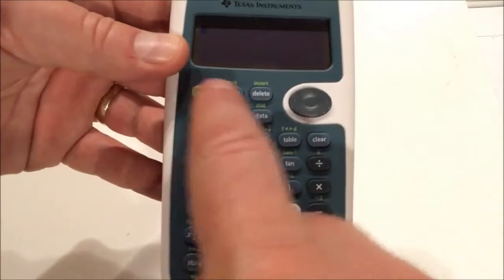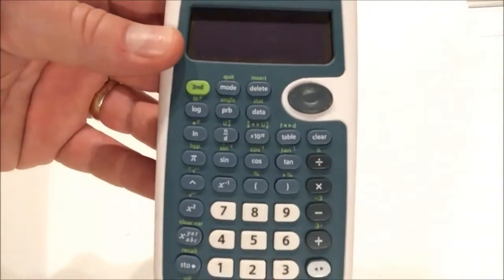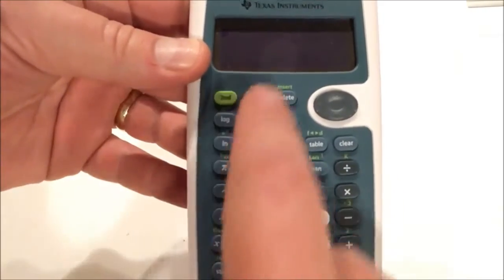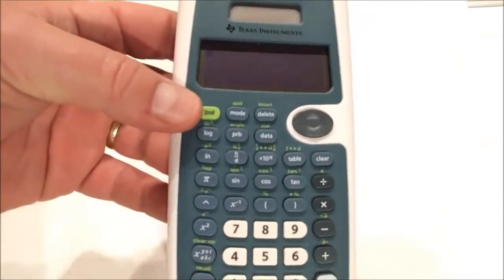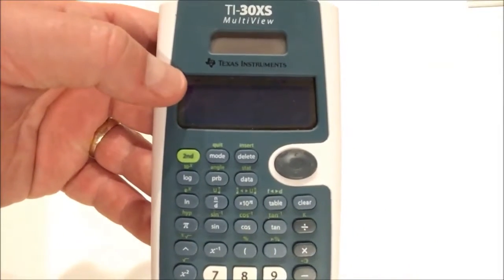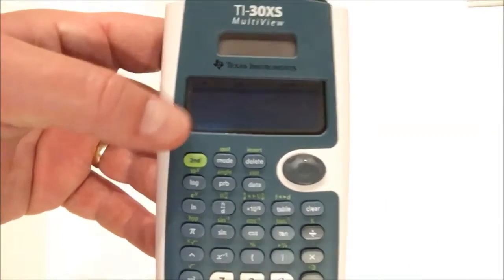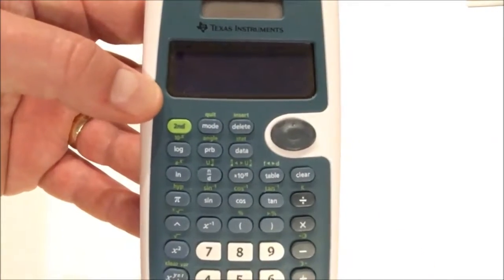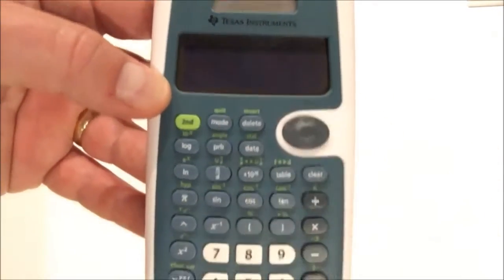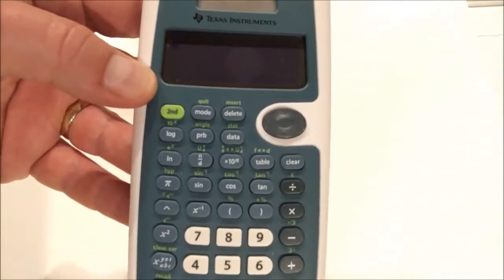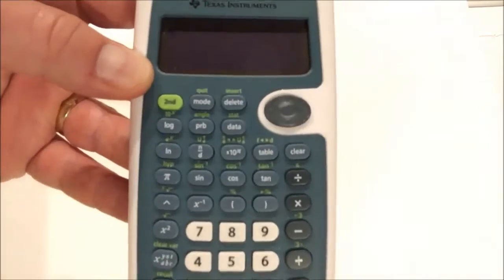So if I press second and any button, it will activate the feature directly above. So when I press second mode, it activates quit instead of mode. You know you got the second button depressed when you see a little second symbol up there on the screen. It's tiny. Also notice that I'm in degree mode, which is another mode option at the top of the screen, which means when I use sine, cosine, and tangent, it will assume I'm plugging in degrees for angles.